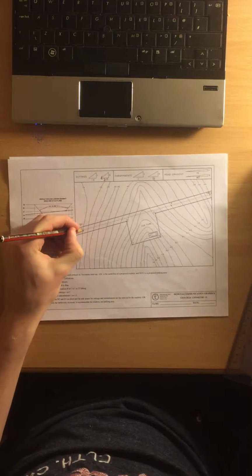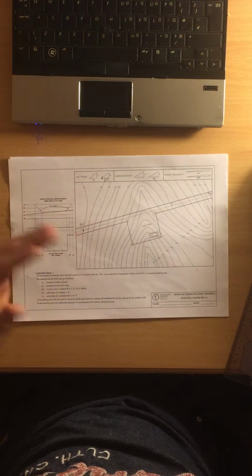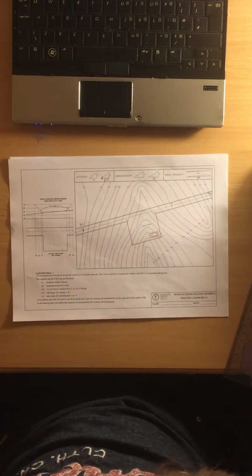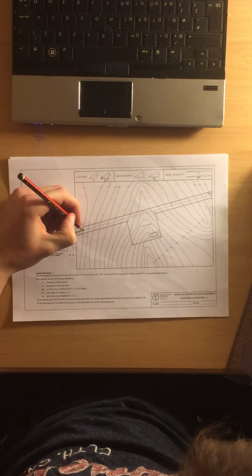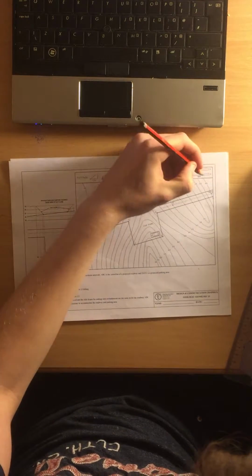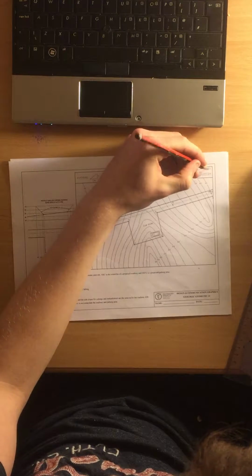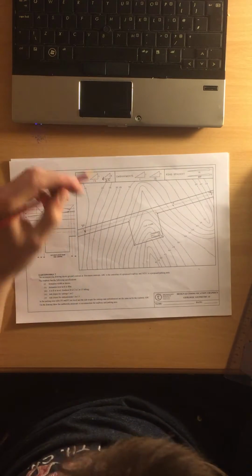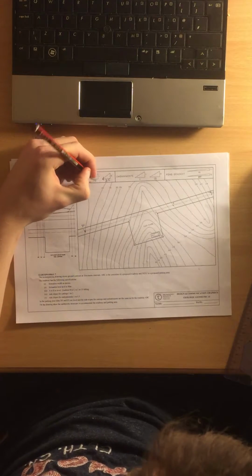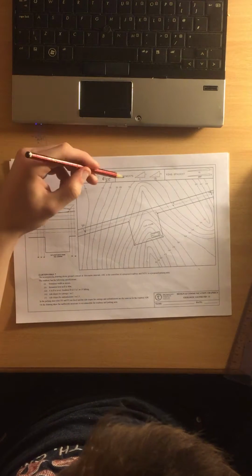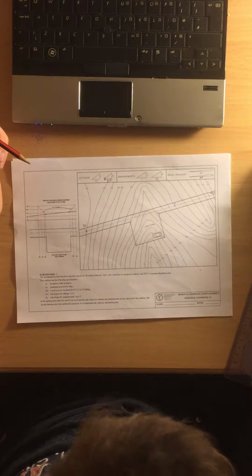So before we start, we're just going to look at the main points of the question. So point C here is at a height of 30 meters. So the formation is at a height of 30 meters to the ground. The road's rising from C to B at a height of 1 meter for every 15 meters we travelled. So the side slopes for cutting is 1.5:1 and embankments is 2:1.